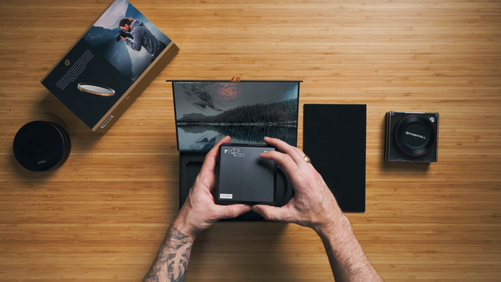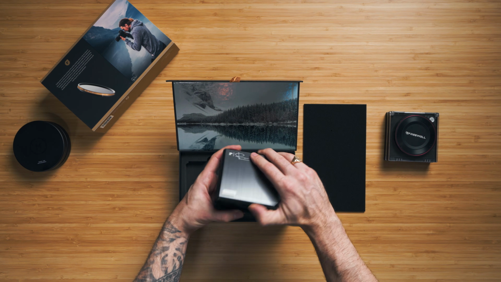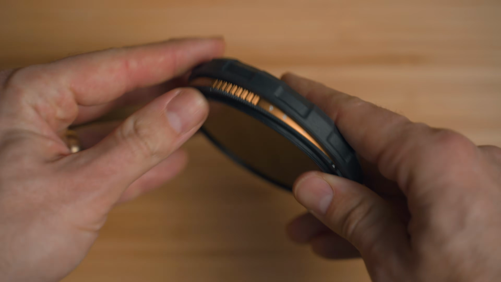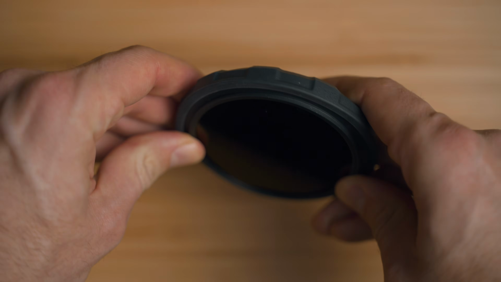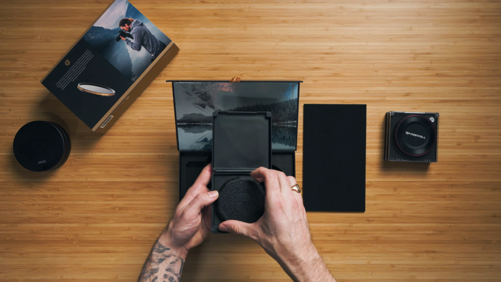So the Peter McKinnon filter comes in this awesome hard case, with a nice snap to it with the magnets to close it. Then inside there, you can see there is a lens cap, and this is a really cool lens cap. They're really handy not only to protect, because that's hard, and then there's rubber around the outside, but also to put on and take off the filters from your camera.